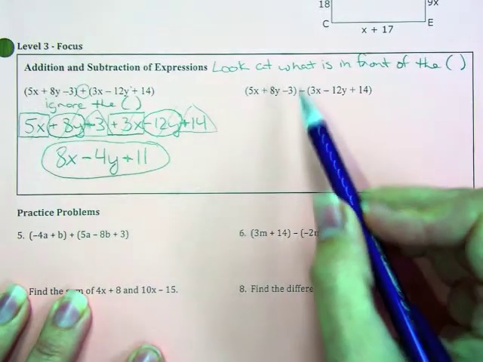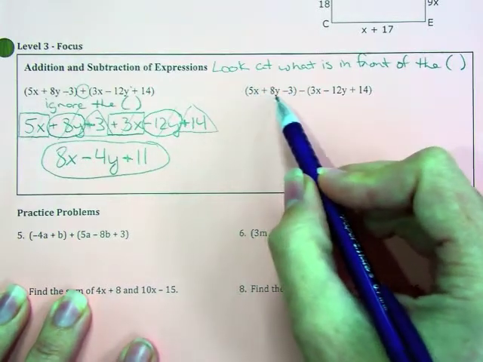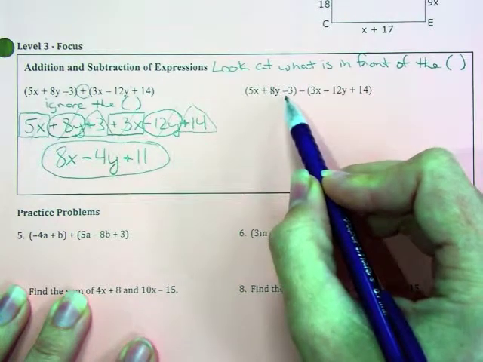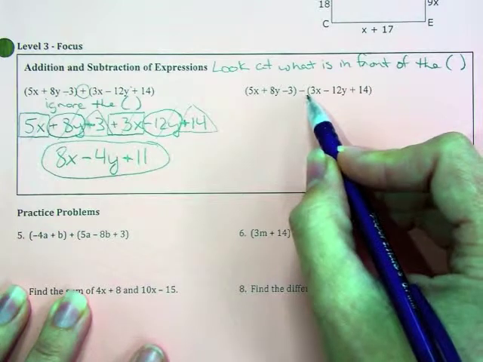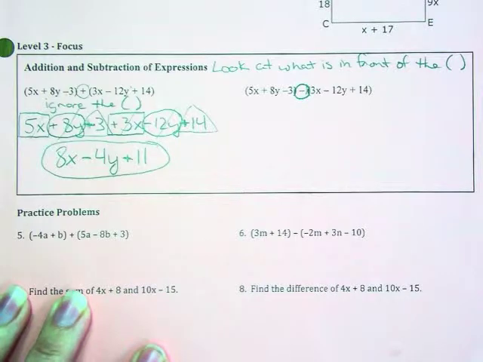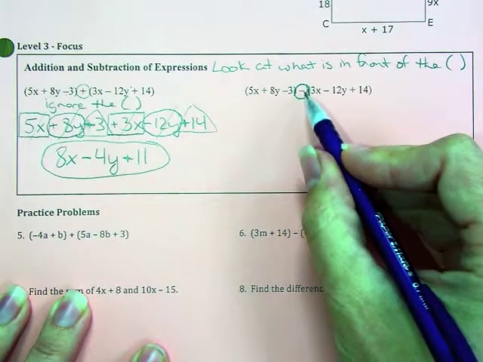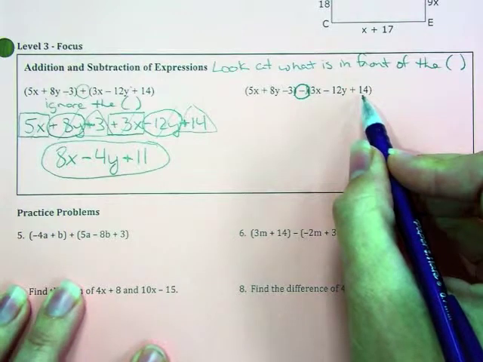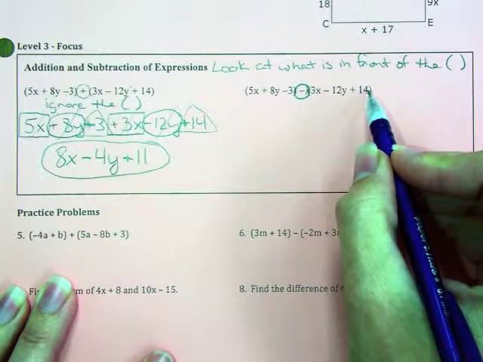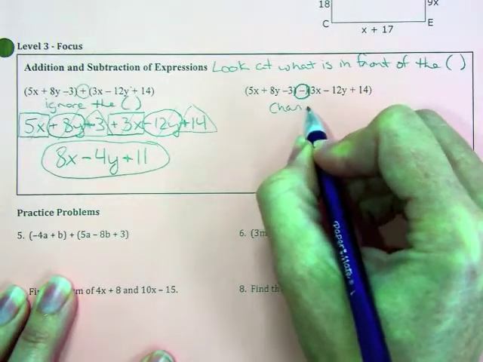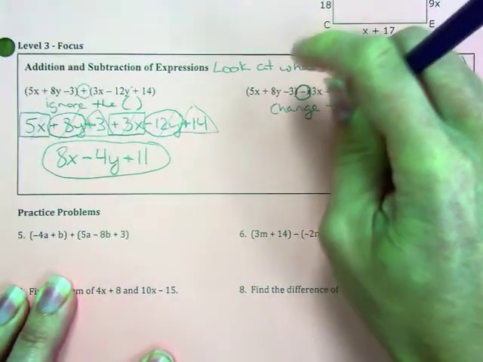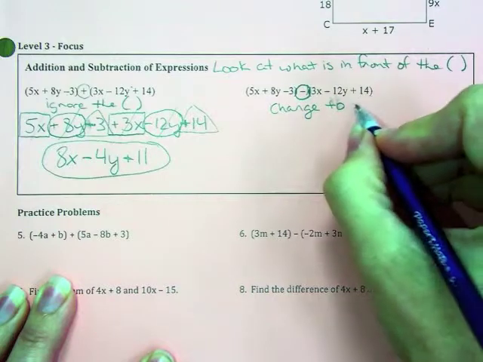In the example on the right, though, again, I look at my parentheses. There's nothing in front of the first set, so that set of parentheses is not necessary. I can ignore them. In front of the second set of parentheses is a minus. This is subtraction. This means I need to do what we were doing in our warm-up, which is change what's being subtracted to addition of the opposite. I'm going to distribute that negative. I'm going to find the opposite of it. And so we're going to change to addition of the opposite.